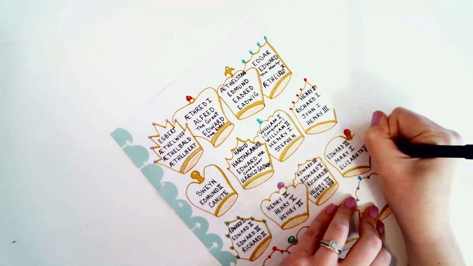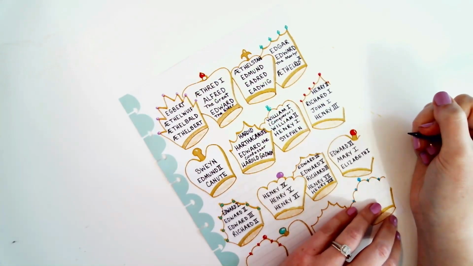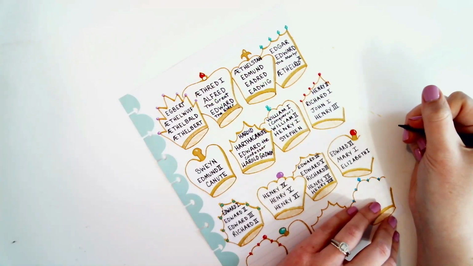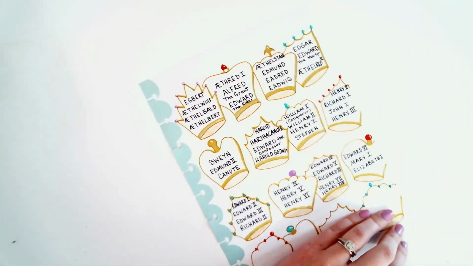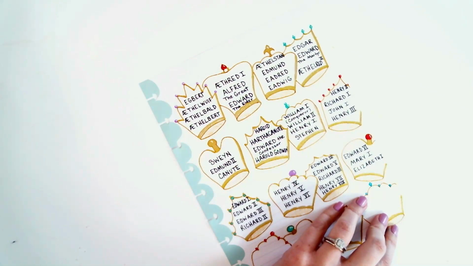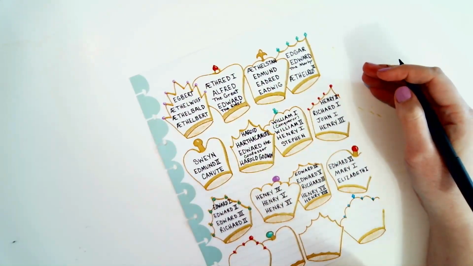And, of course, Elizabeth was, for the most part, a great ruler. She ushered in a golden age in England. And this is a time of Shakespeare and poetry. And it was just a really good time in England. The defeat of the Spanish Armada. The sad point in Elizabeth's reign was the execution of Mary, Queen of Scots, who was her cousin. And Elizabeth I never married, never had children.